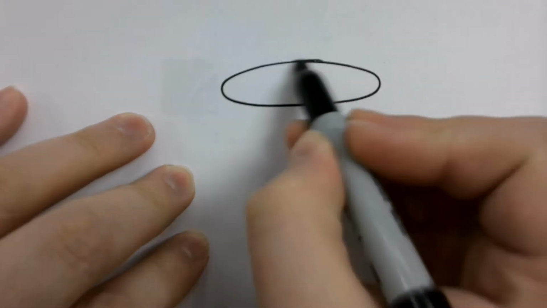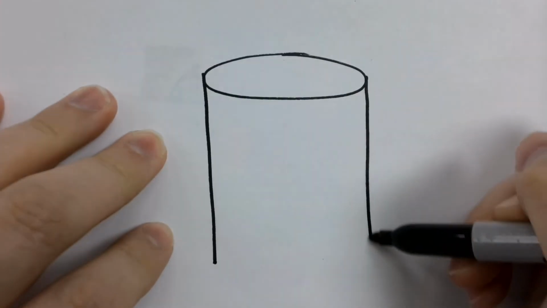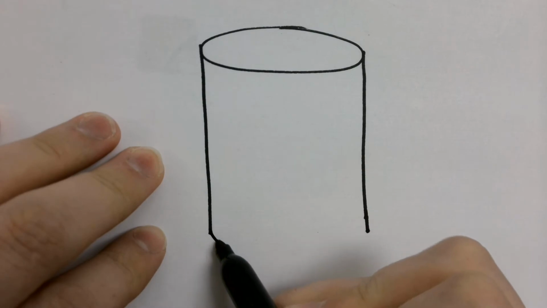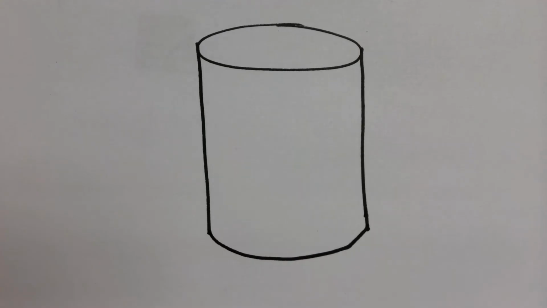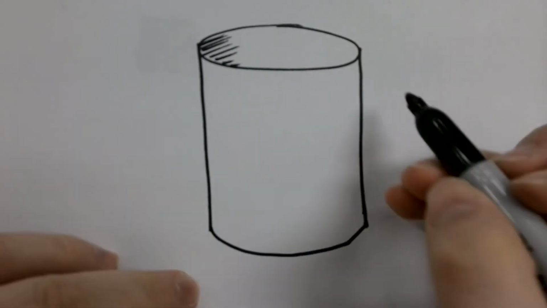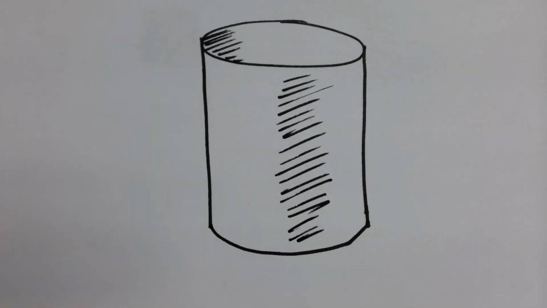But next we're going to draw a cylinder. Now there's a couple different ways to draw a cylinder. One of the easiest is to start with just an oval. Draw kind of a flat pancake oval, and then draw two lines going down. Try to make them even. And then draw this same line down here, this curve, and you've got a cylinder. A little bit of shading on the edge, and a little bit of shading kind of midway right here, and we've got a 3D looking cylinder. Pretty cool.